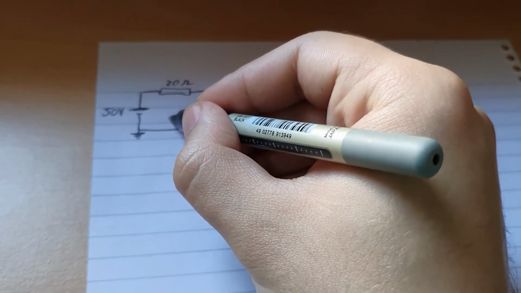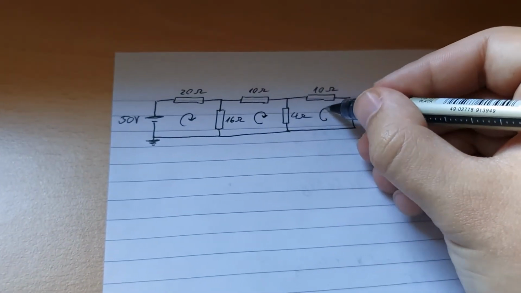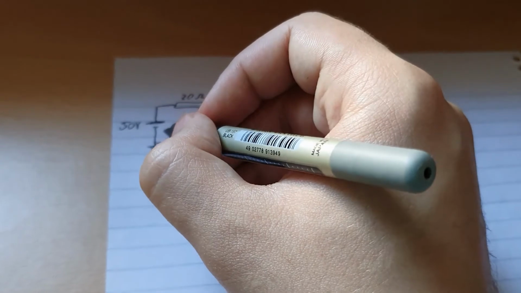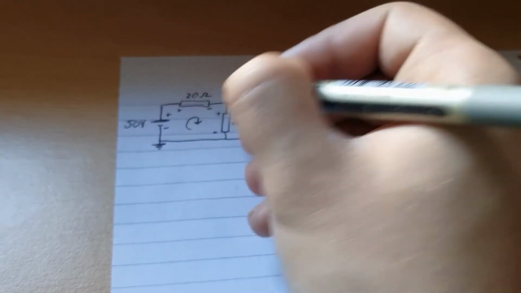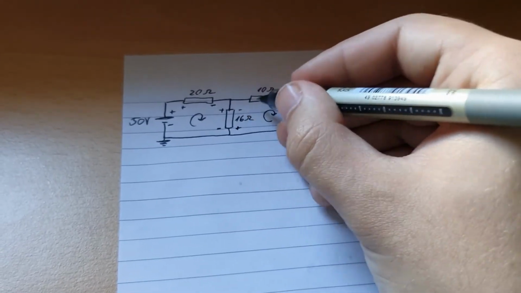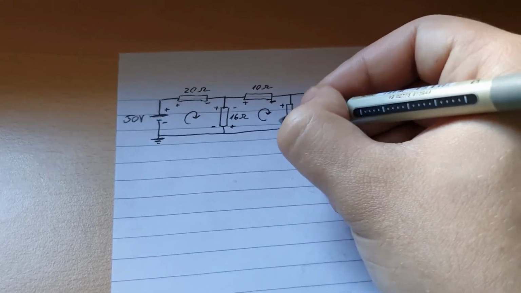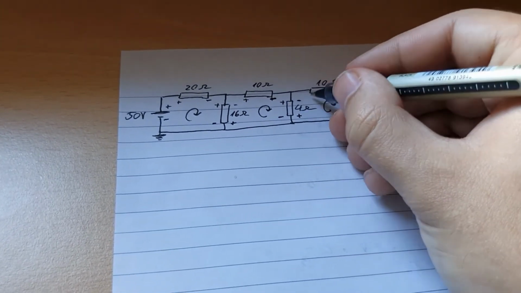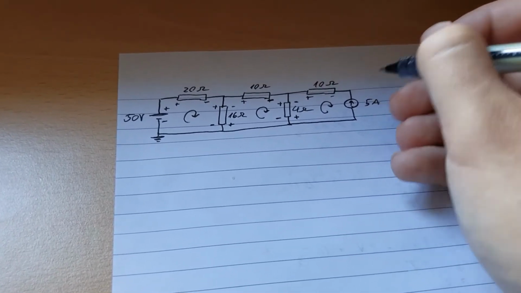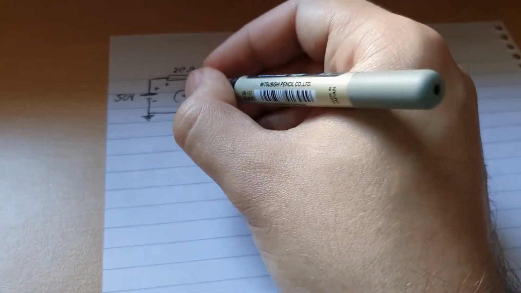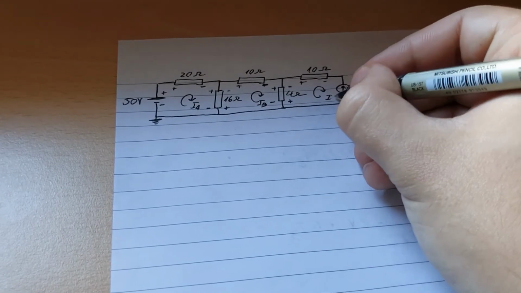So let's start with the first loop here. Let's start with the annotations, marking the direction, then marking the signs. So this would be plus, this would be minus, plus, minus, plus, minus, plus, minus, plus, minus, plus, minus, and this goes in this direction, which will be interesting. You'll see in a second. So that'll be IA, this will be IB, and this will be IC.